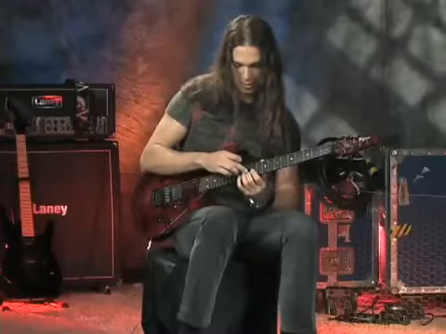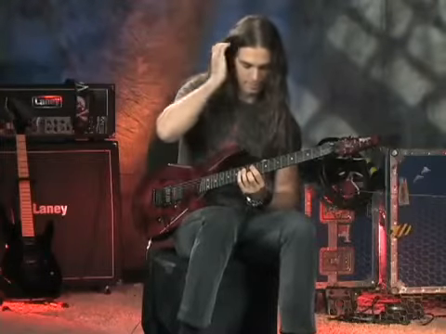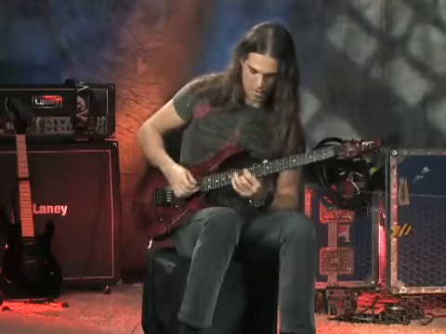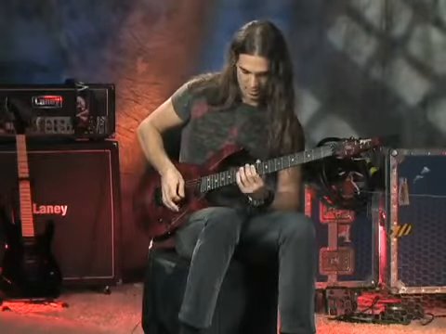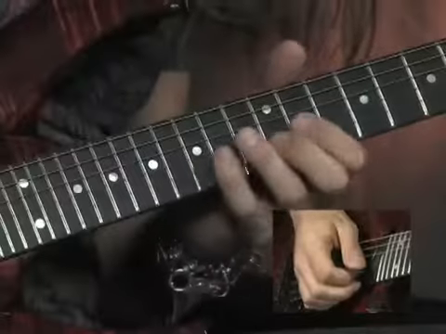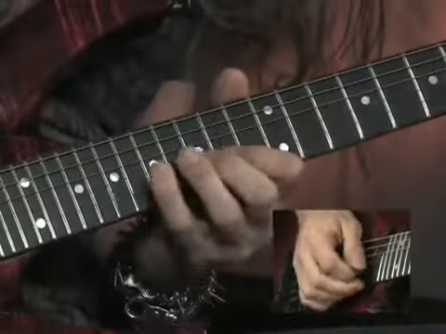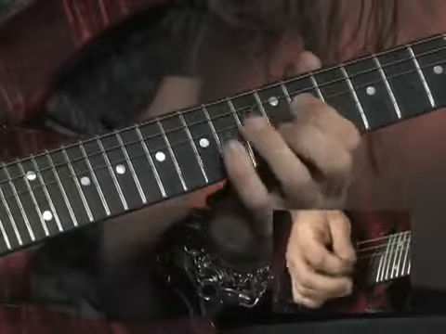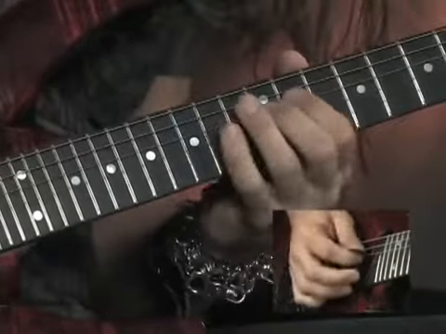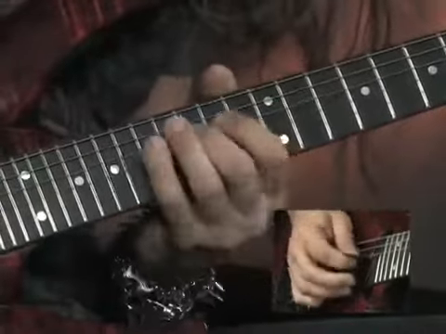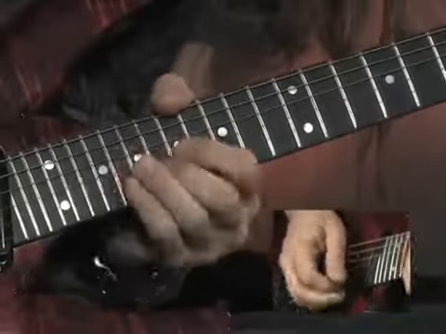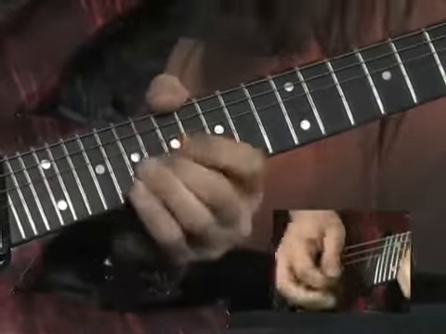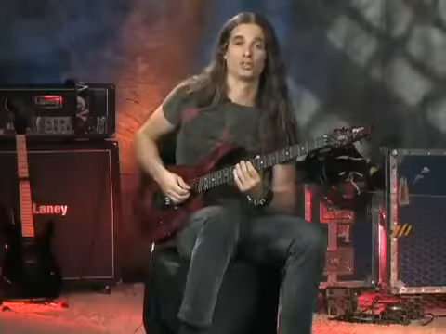Right? So from that, I can use the same phrase and go 1.5 steps up because it's a diminished scale, right? So... more distortion.